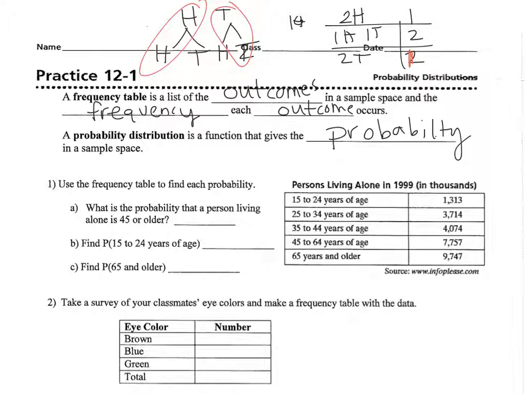So what is the probability that a person living alone is 45 or older? So here's 45 and older. To find the probability, I'm going to pause it and add up all of these numbers to get my total outcomes. So total, we have 26,605 people.